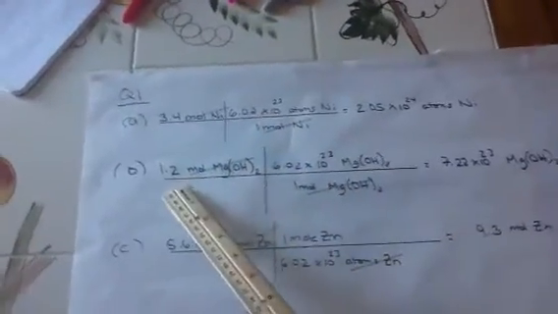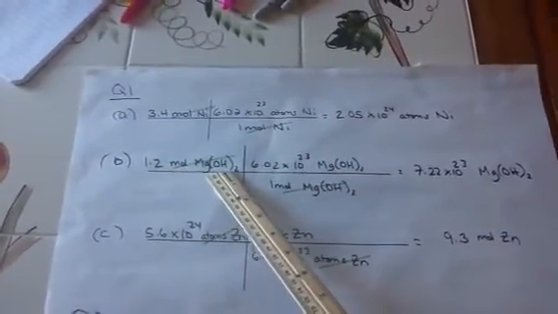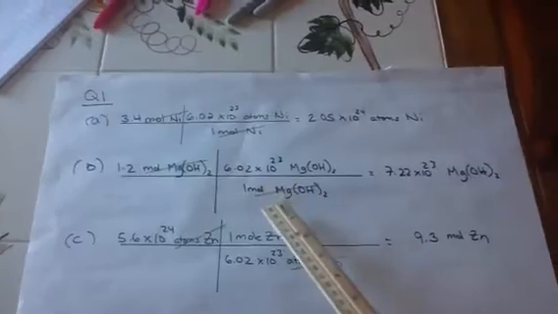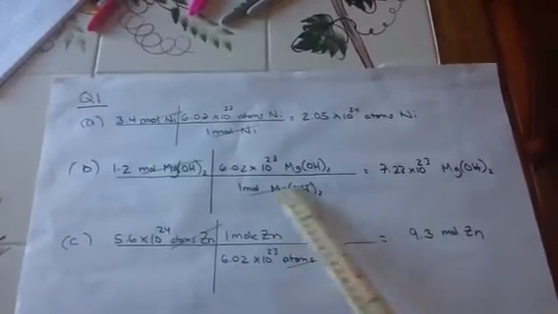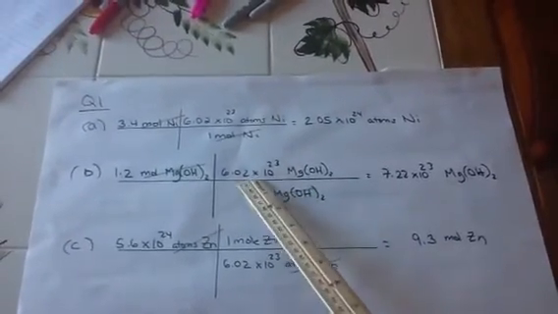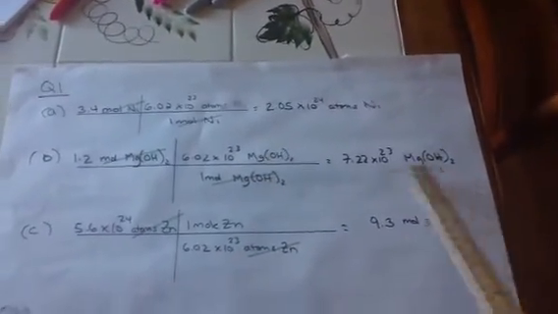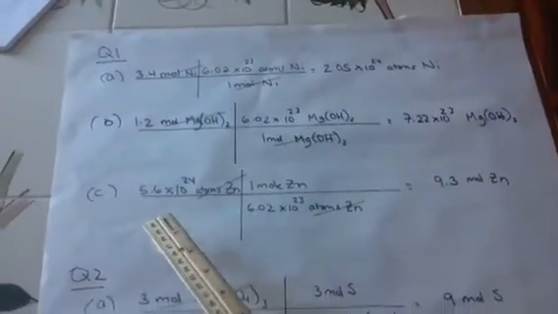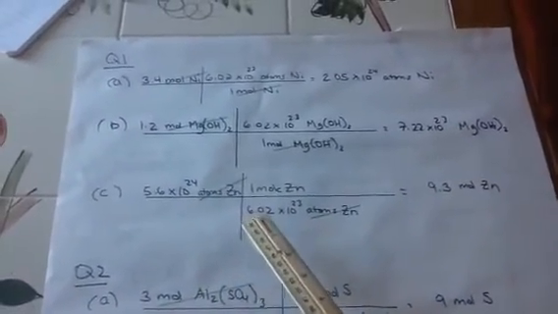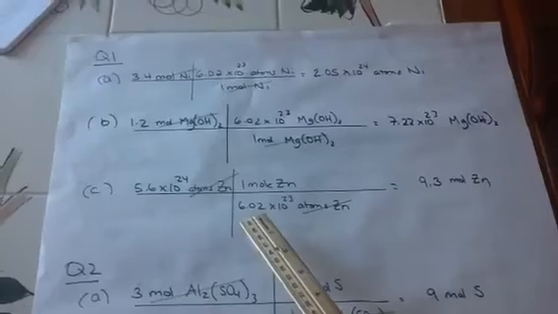Okay, the next one, 1.2 moles of magnesium hydroxide were given. Again, for every 1 mole of this formula unit, there are 6.02 times 10 to the 23rd in 1 mole. And so that gives you this number. Okay, one that many of you missed is because this time you had to divide by Avogadro's number.